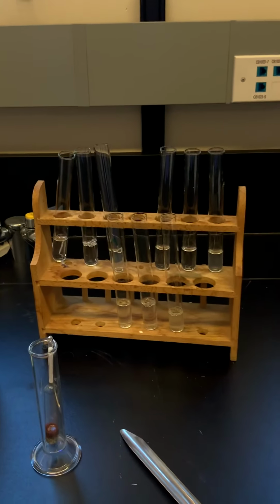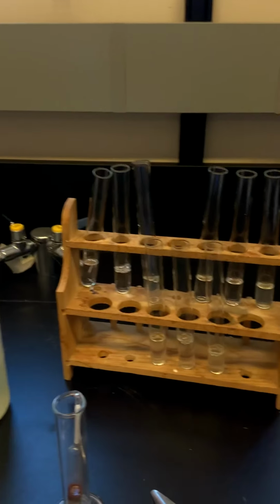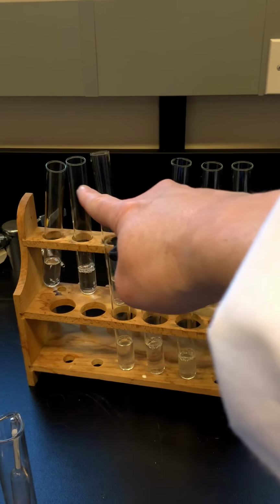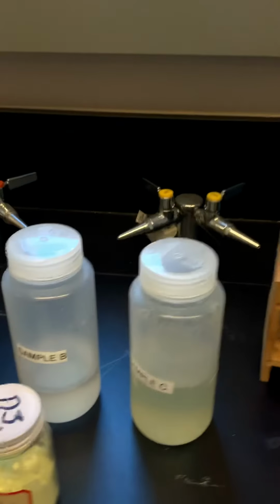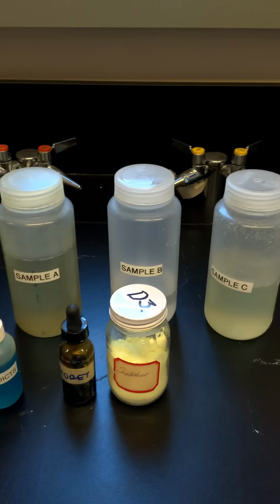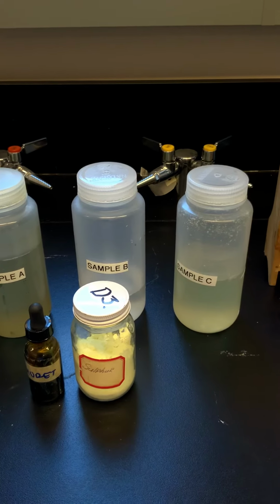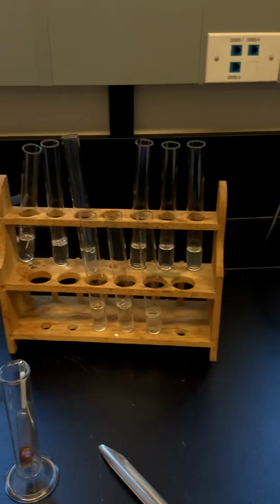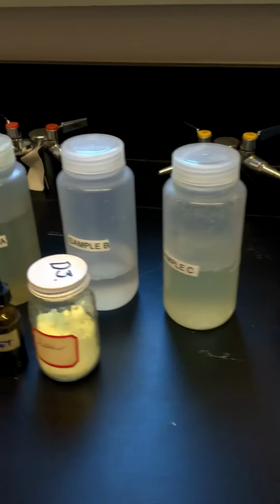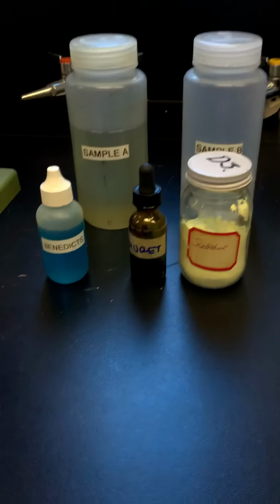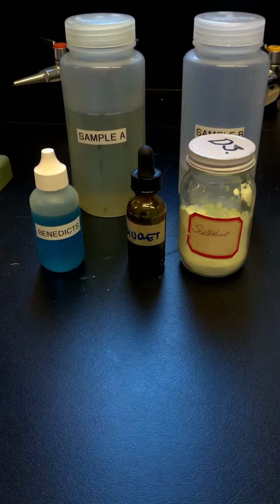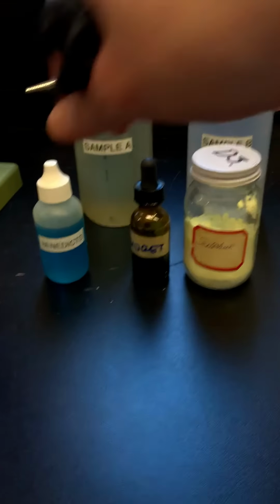I have 3 samples of urine here, sample A, sample B, and sample C, and 3 sets of each one because I'm going to be testing for 3 different things using 3 different agents.